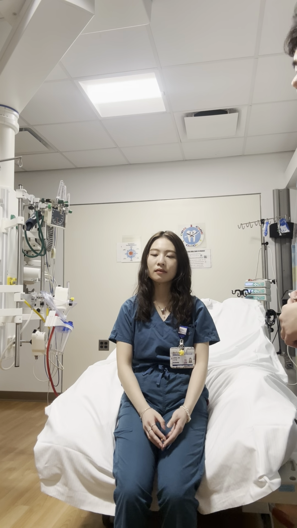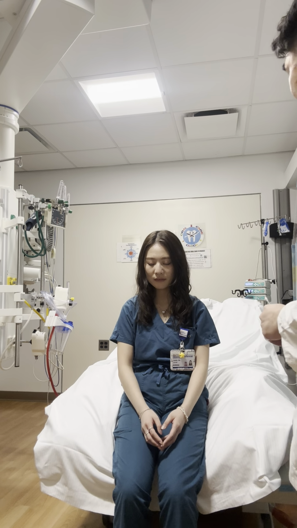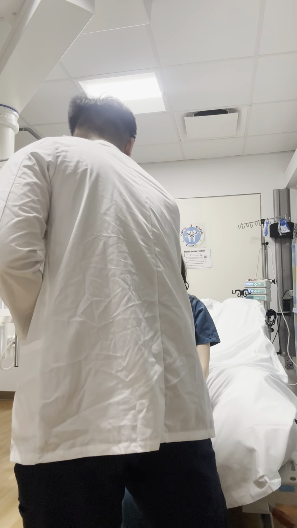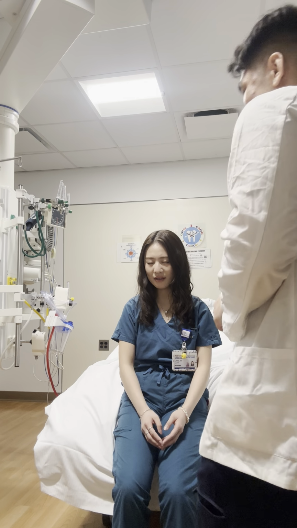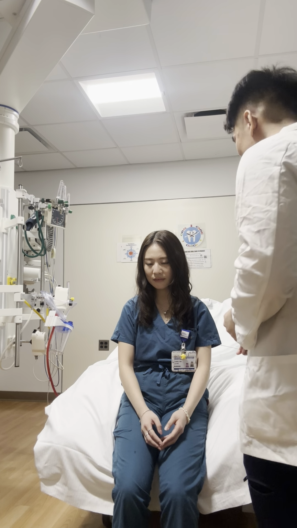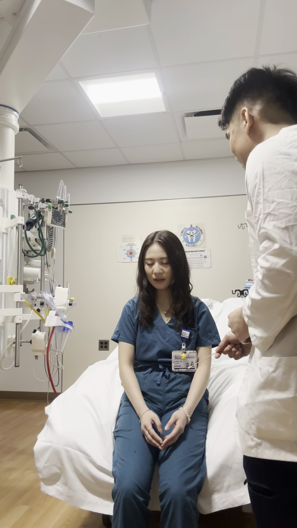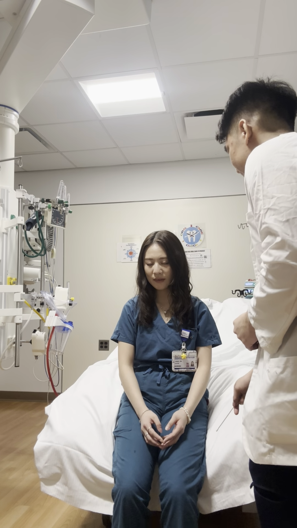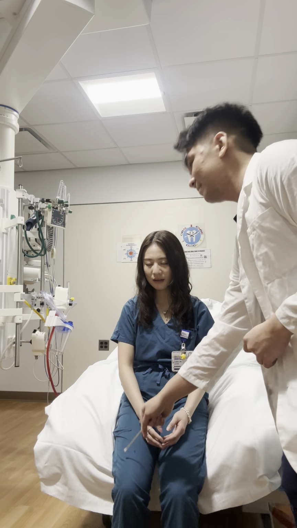So right now I'm going to do a sensory assessment on you. You're going to close your eyes and tell me if you feel a painful touch or a light touch. Painful touch. Where is it located? Left arm. Painful touch. Right arm. Painful touch. Left leg. Painful touch. Right leg. And is this a painful touch or light touch? Light touch. And where is it? Left arm. Light touch. Right arm. Light touch. Left leg. Light touch. Right leg.